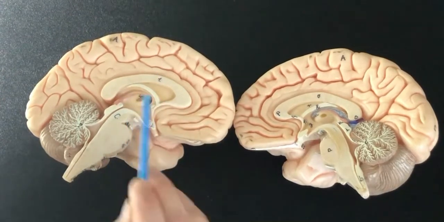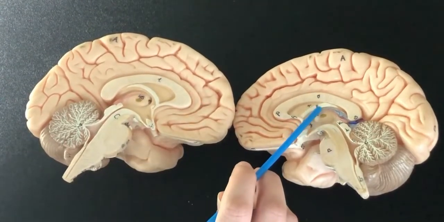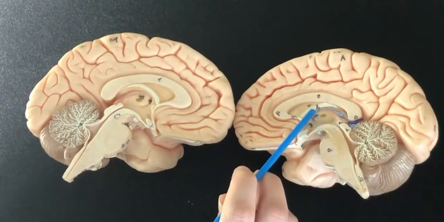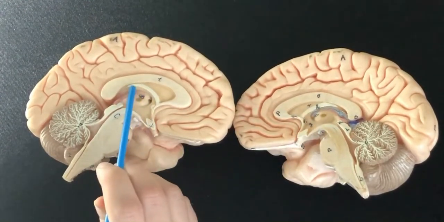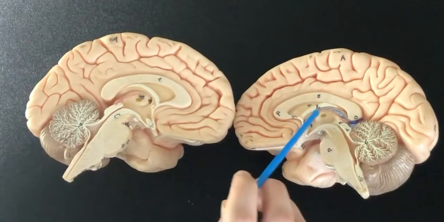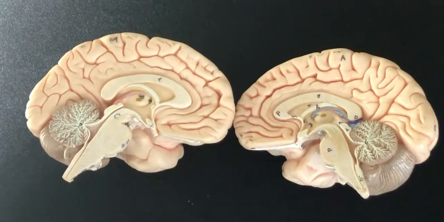Now, if we come back to our thalamus on each side, we'll see that one side of this model has a blue-like structure. Now, they do that for simplicity's sake, but you can assume that it would be on both sides in life. What this blue-like structure is called is the choroid plexus.